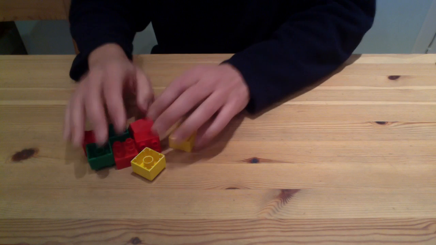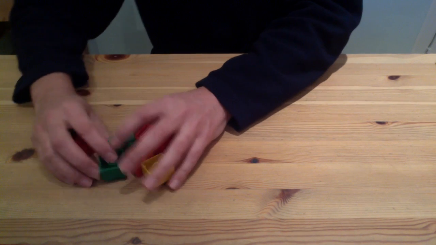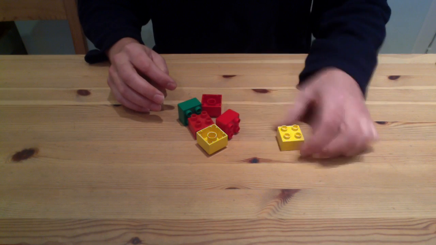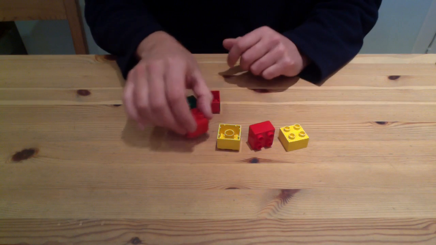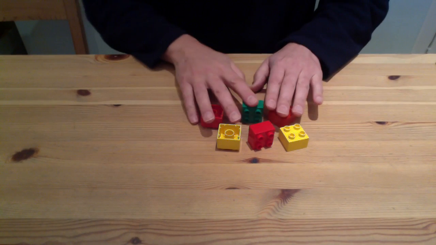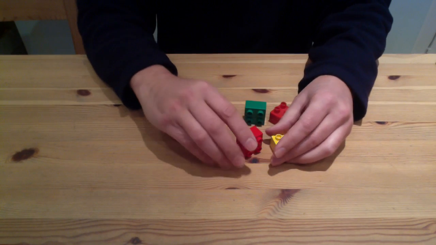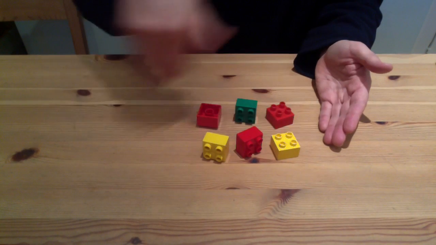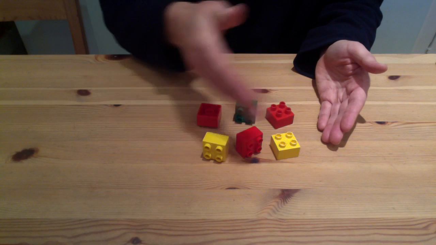If I collect 6 bricks from the pile and put the others out of the way, I can count the 6 bricks. 1, 2, 3, 4, 5, 6. Or put them in a recognisable pattern. And we have 6 bricks. So 6 represents a number of objects, in this case 6.